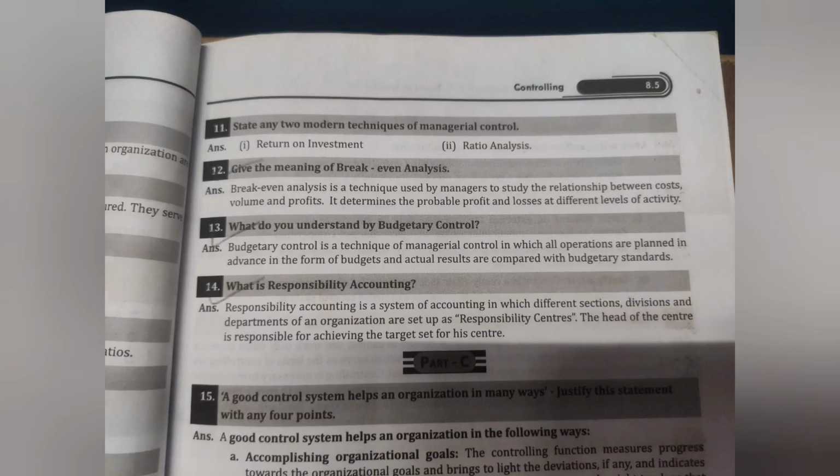What do you understand by budgetary control? Budgetary control is a technique of managerial control in which all operations are planned in advance in the form of budgets and actual results are compared with budgetary standards. So it is a managerial control where all operations are planned in advance in the form of a budget, and they compare the actual result with the budgeted standard.